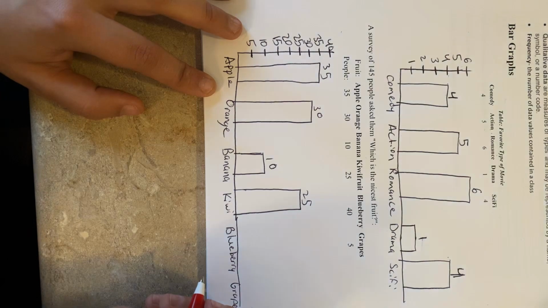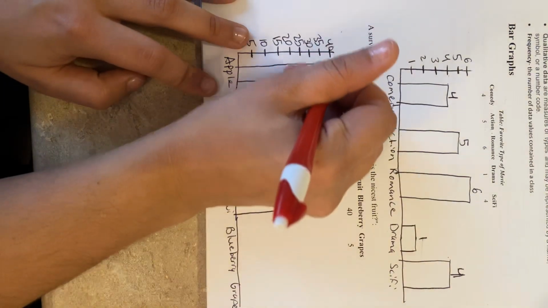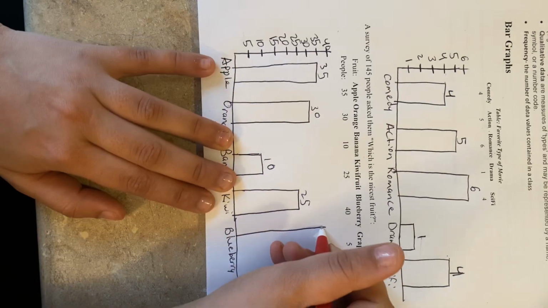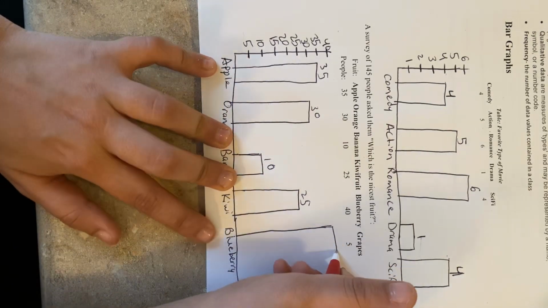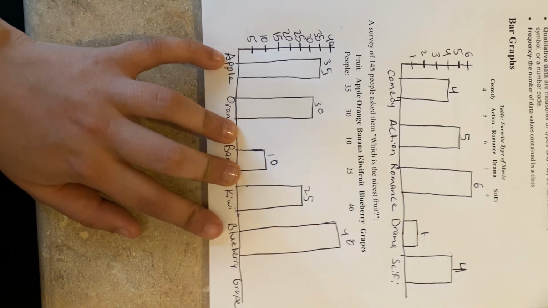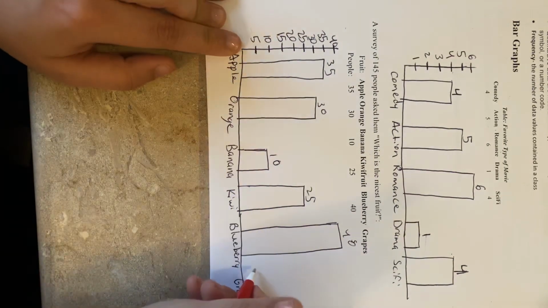And then blueberry had 40. I love blueberries. Go all the way up to the top for 40. And then grapes had 5. So they were all the way down here at the bottom.